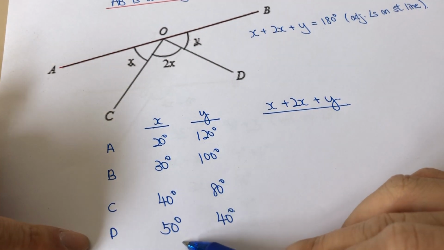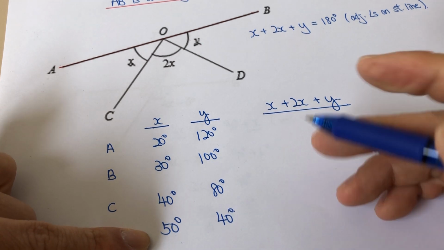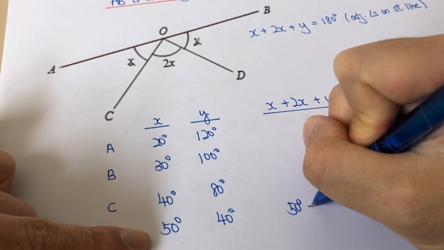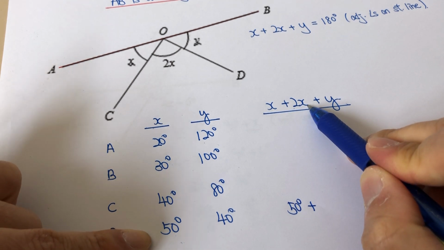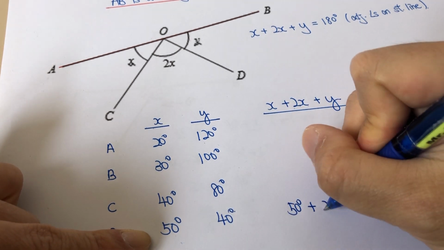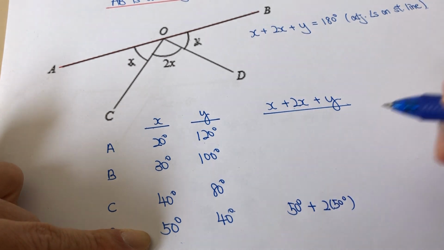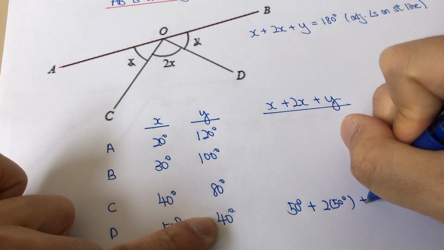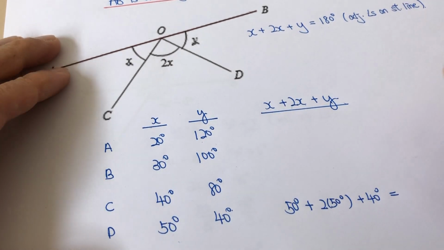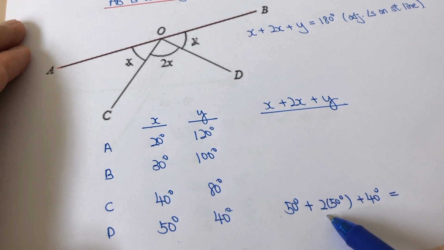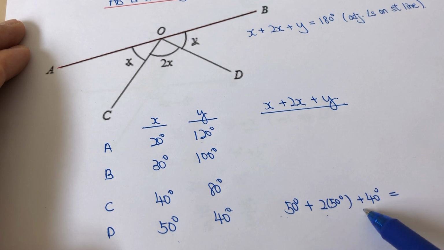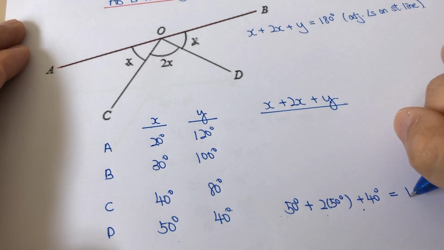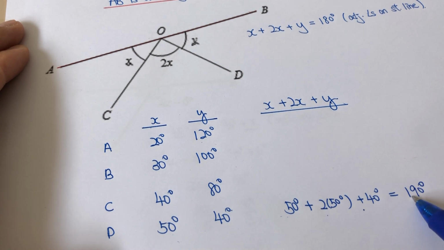In this case, x is 50, so we have 50 degrees plus 2 times x, which is 2 times 50, and then plus y, which is 40. So if you put it this way, then we have 50 plus 100 plus 40, which becomes 190. Oh, this is not 180, so it must be incorrect. This one must be incorrect.